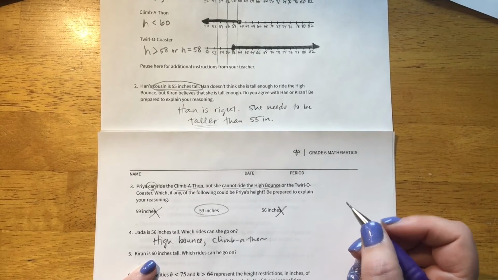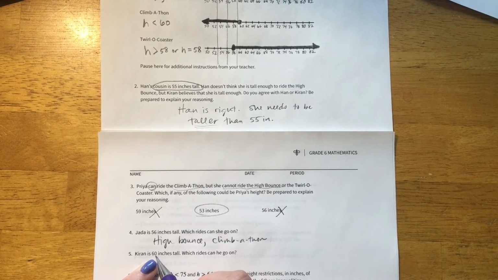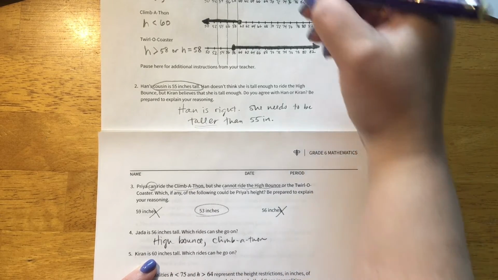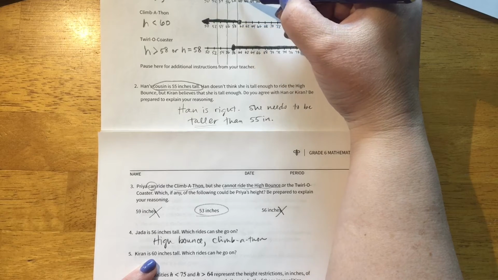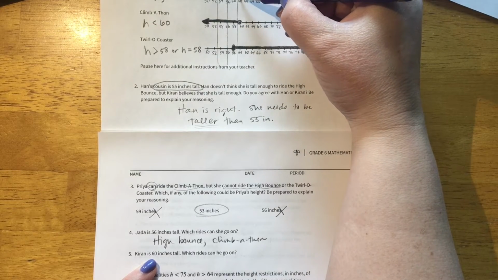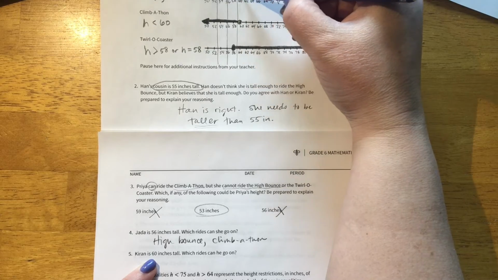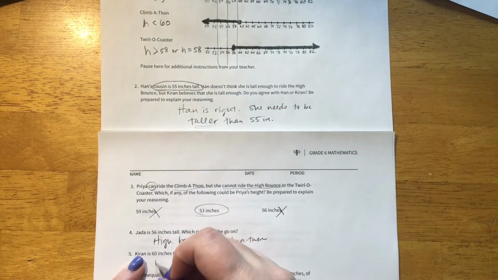Kieran is the tallest of all of them. He is 60 inches tall. What rides can he go on? Well, let's take a look. Where is 60? 60 is right here, right above our 59 line. Can he go on the high bounce? Yes, that's on my line. So high bounce is a yes.